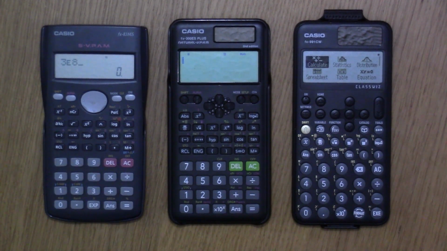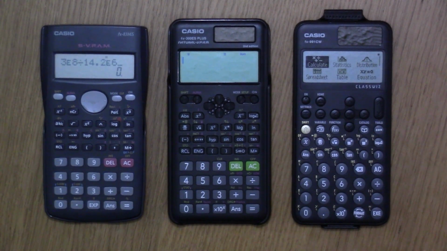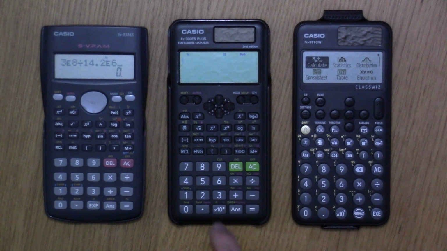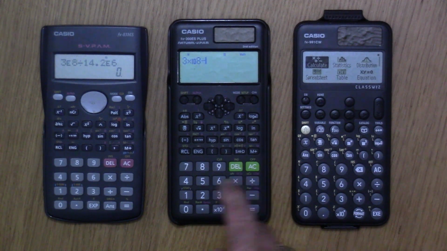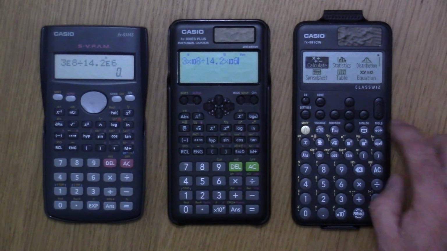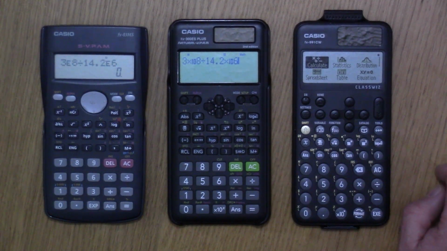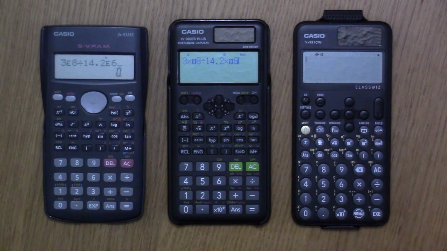Right, so this calculator: 3 EXP 8, speed of light, divided by 14.2 EXP 6, so 14.2 megahertz. This calculator, 3E8 divided by 14.2 E6, same on the display. This calculator, before you've even started, you've got to press the home button, press OK to go into calculate, and you can do 3E8.